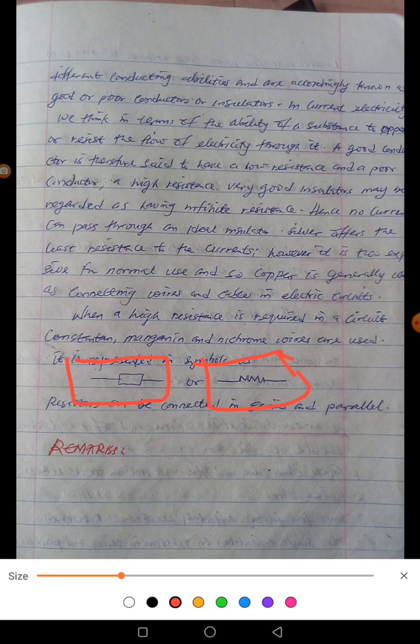I will show us pictures of these devices, ammeter, voltmeter and resistor. Then we identify them and submit. I hope this is clear.